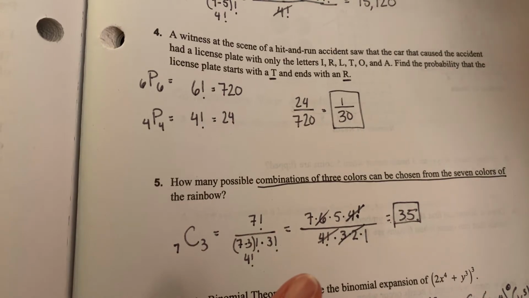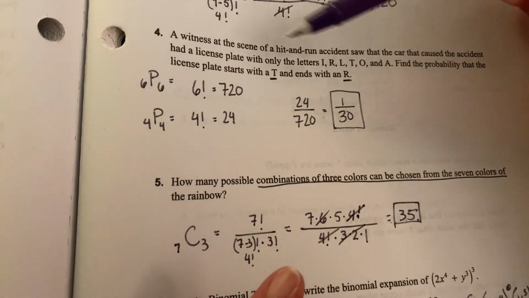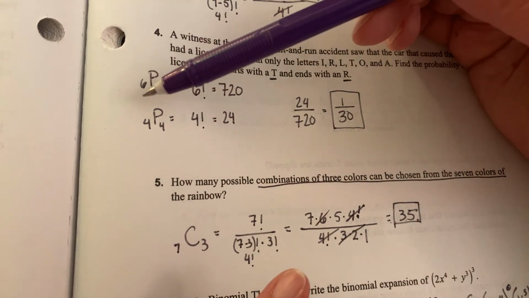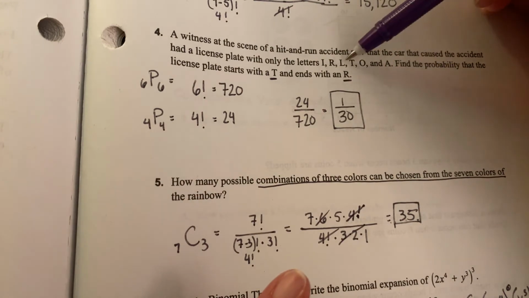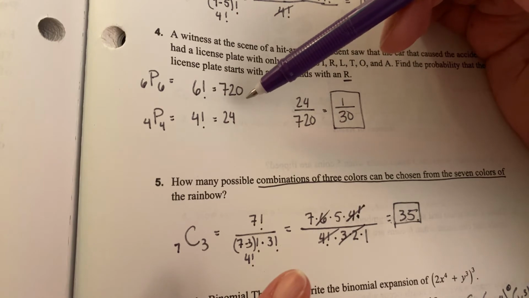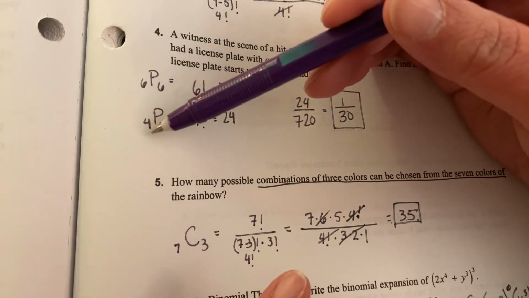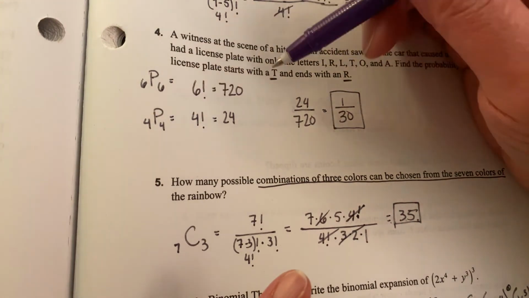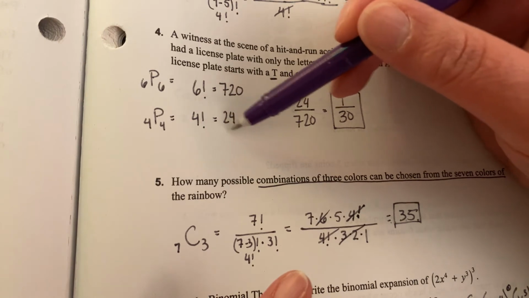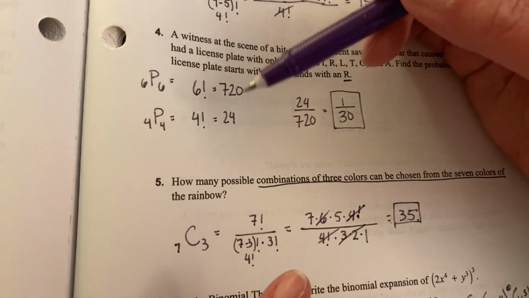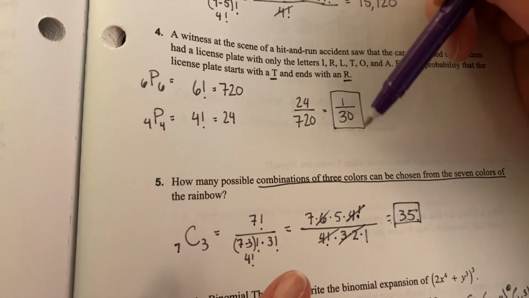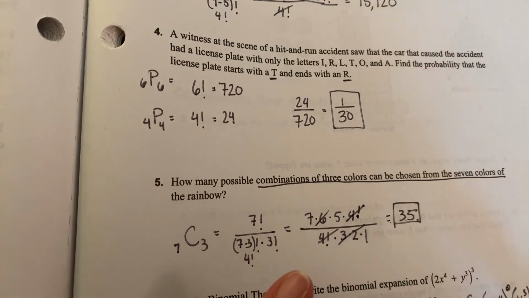Okay, well, you need to find the total possibilities, the total number of permutations. So if you had those 6 letters and they could be anywhere, it would be 6 factorial or 720 possibilities. And if those 2 are in place, then there are only 24 options, or 4 factorial options. And so you do 24 over 720 and you get 1/30 for your probability there.